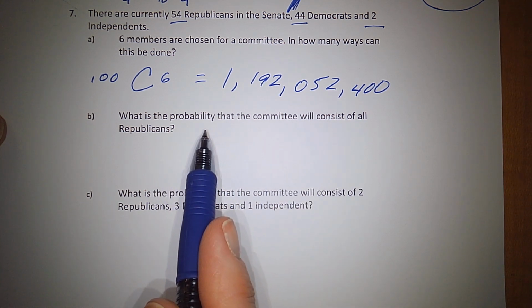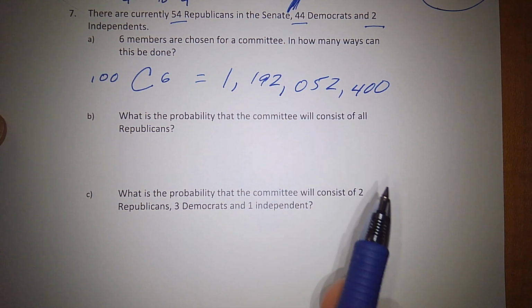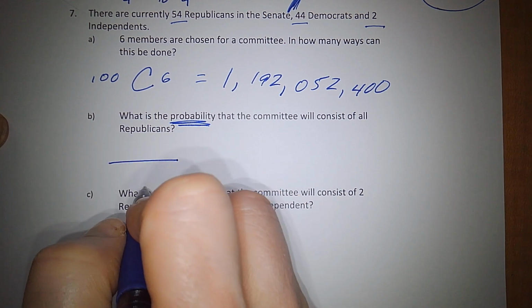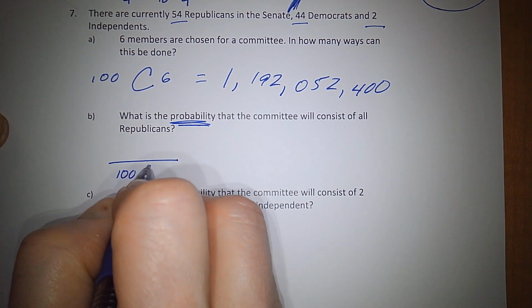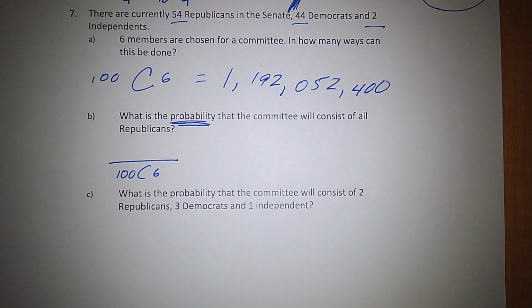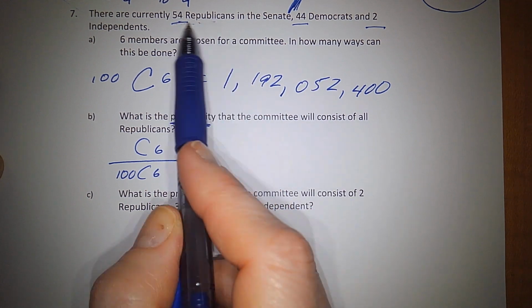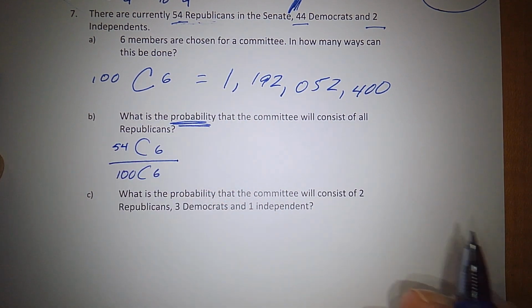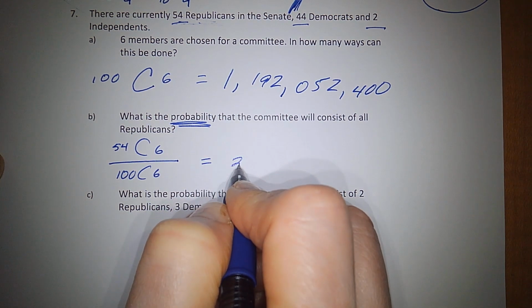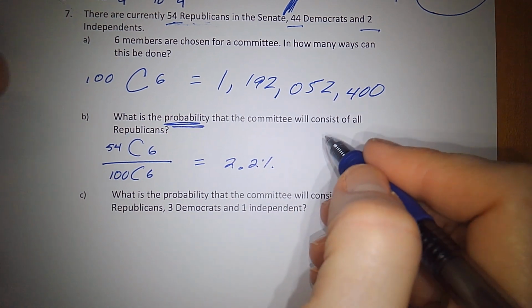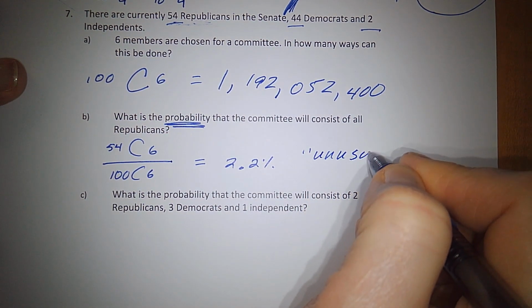What if I say, what is the probability that the committee will consist of all Republicans? So since we're looking for probability, that means I need to divide. This will be my denominator. This is the total number of ways of selecting anybody, regardless of their party designation. On the top, I specifically want to select all Republicans. So I'm going to select the 6 out of the Republican group, so it's only out of the 54. And when I put that into my calculator, you're going to get only a 2.2% chance that that will occur. We would also consider this unusual.